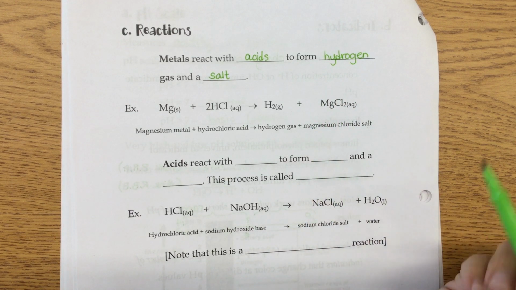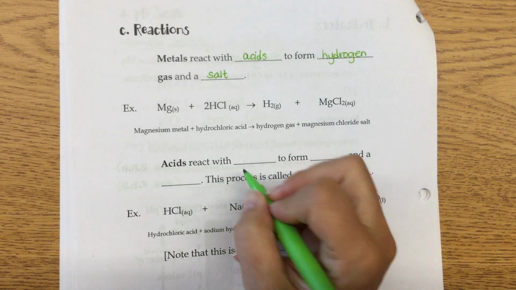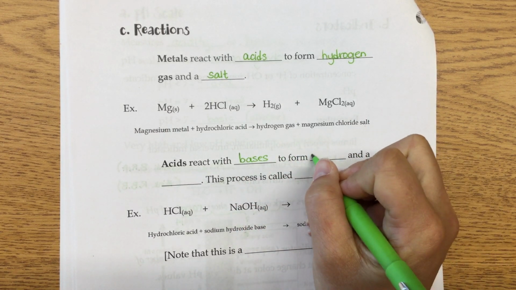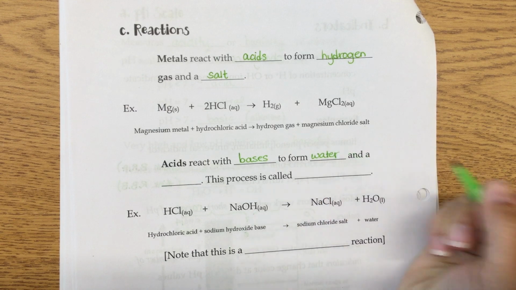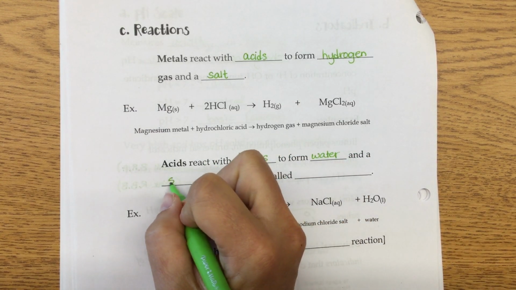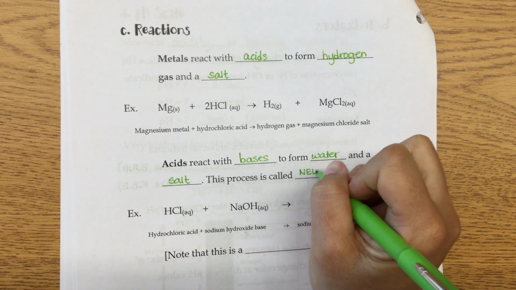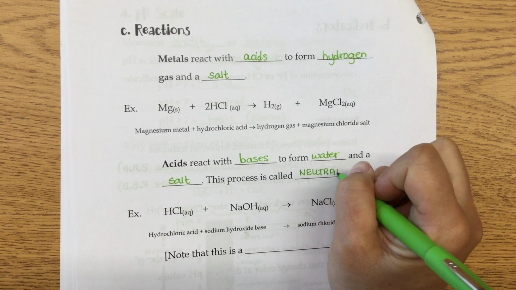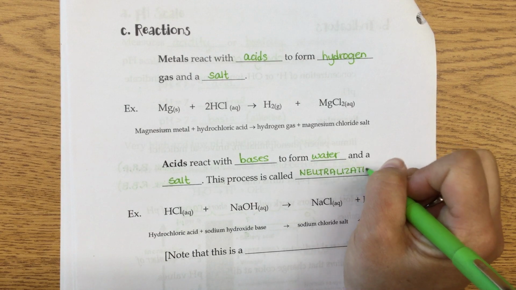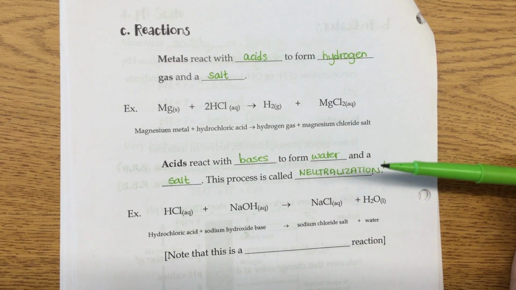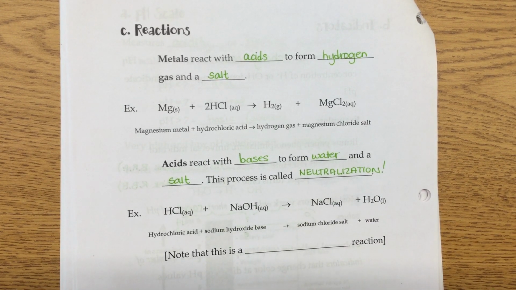The acid reacts with bases to form water and a salt. This process is called neutralization. That's key. When we take an acid and mix it with a base, we're able to neutralize it so that it can be poured down the drain.